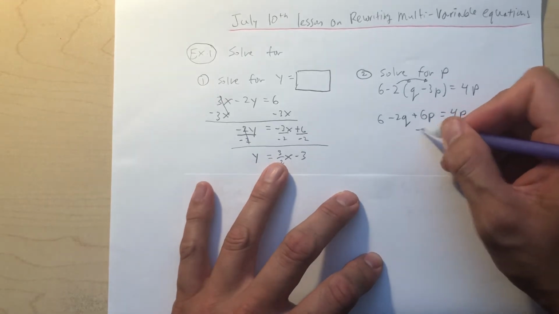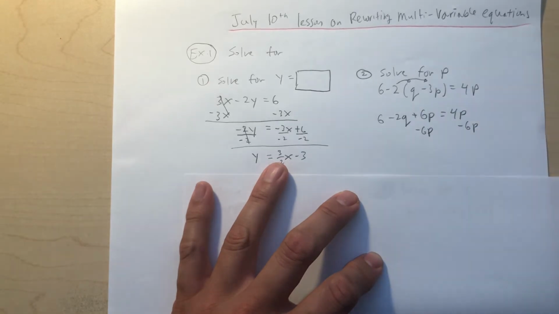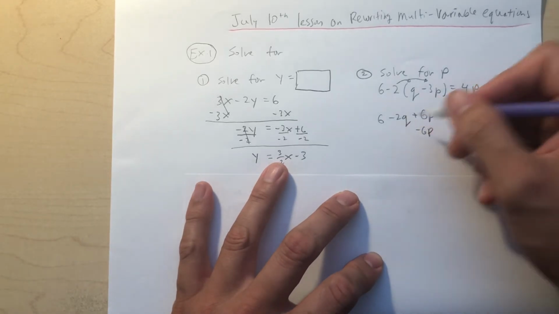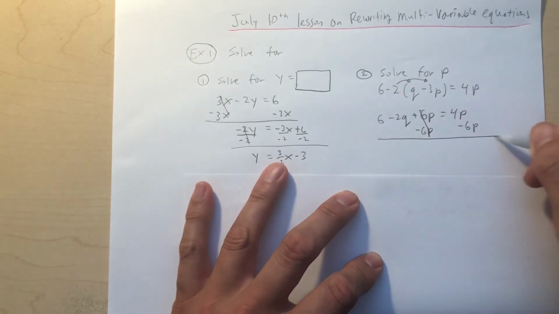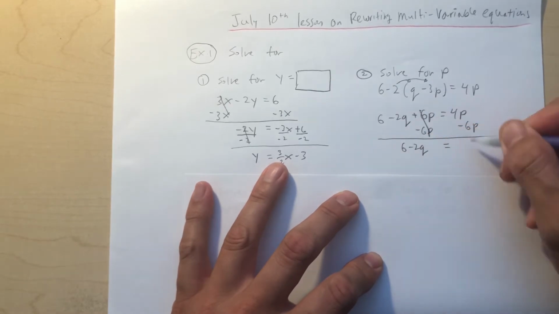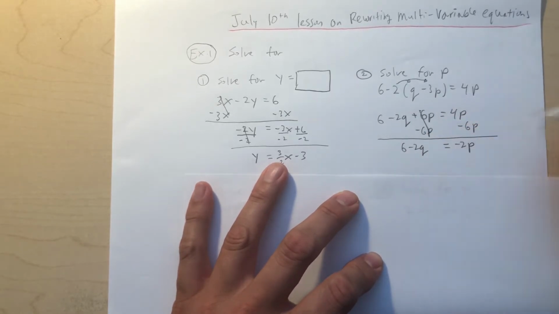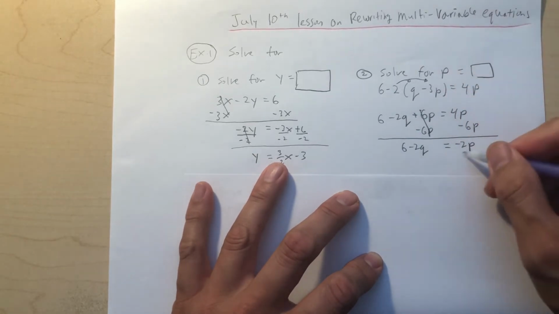I'm going to subtract 6p from both sides. Again, you want to move the p to one side. You can move it to the other side, but as you can see, you're going to have to remove those two, so I'm not going to do that. Putting the equal sign first, I get 6 minus 2q is equal to negative 2p. Not quite there, you're solving for p. Once p is by itself, then you're done, whatever that answer is. So I'm going to divide by negative 2.